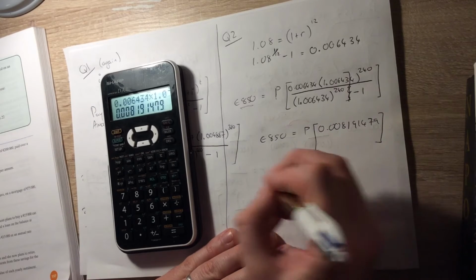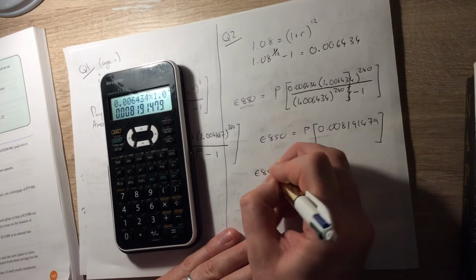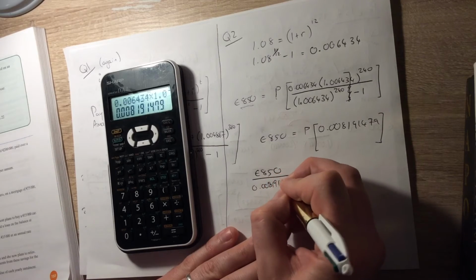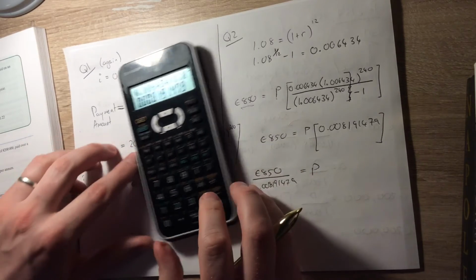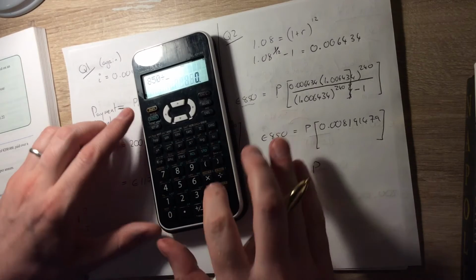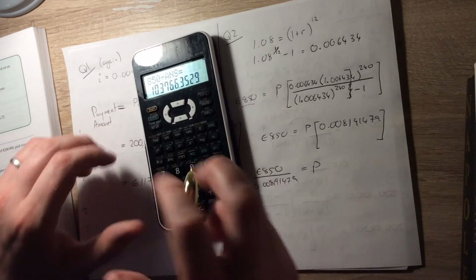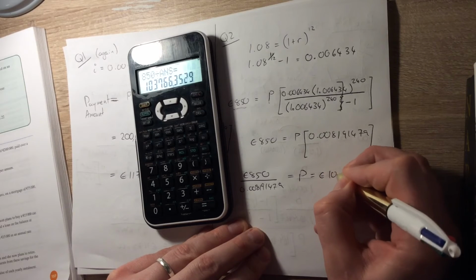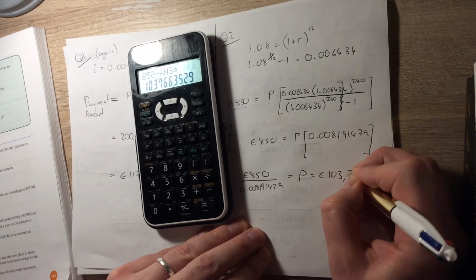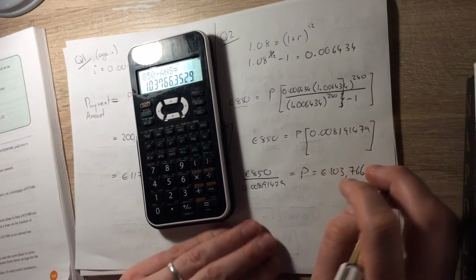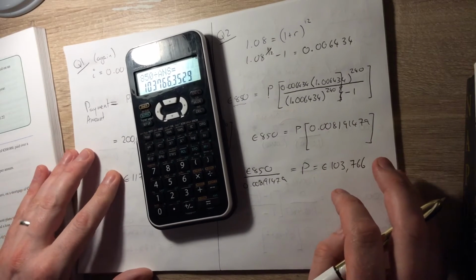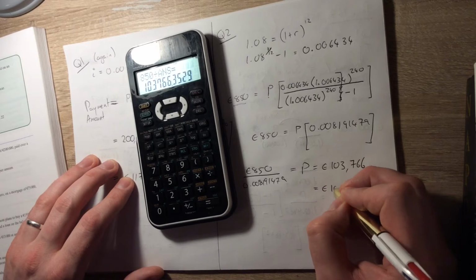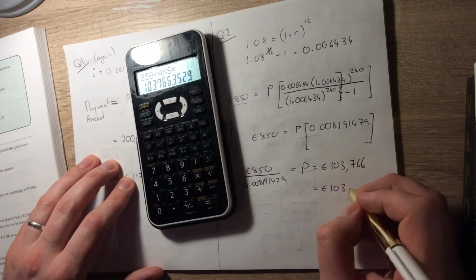So P then is 850 divided by that number. That is 850 divided by the answer I just got. So she can afford a mortgage of 103,766 euros. It asked to the nearest 100 euros, so that's 103,800 euros.